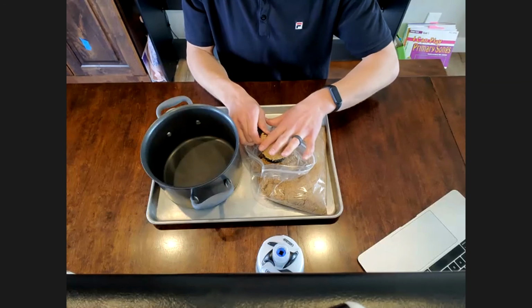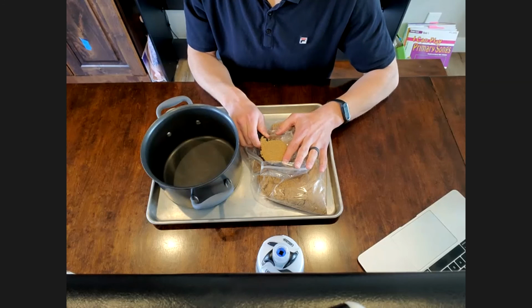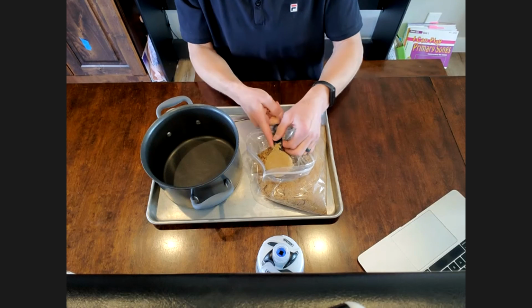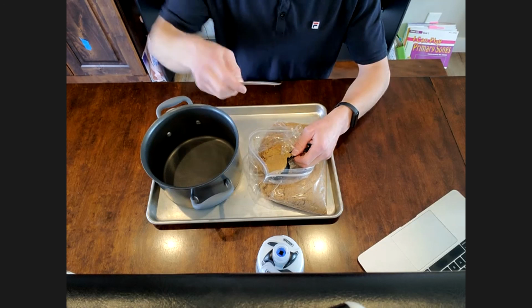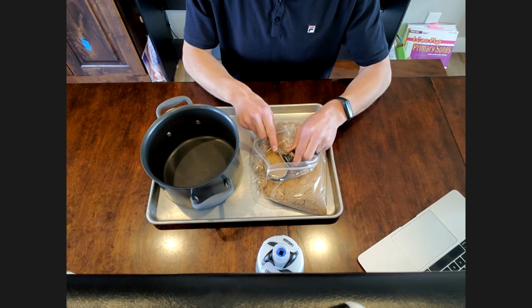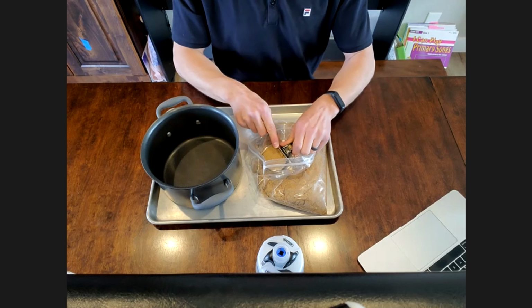And so you need to know the whole shape of your measuring cup, which this one is round. So I want to feel the whole surface to make sure. Another technique I'm going to use is the back side of a knife to help me smooth off and level off the surface to get it a little bit more exact.